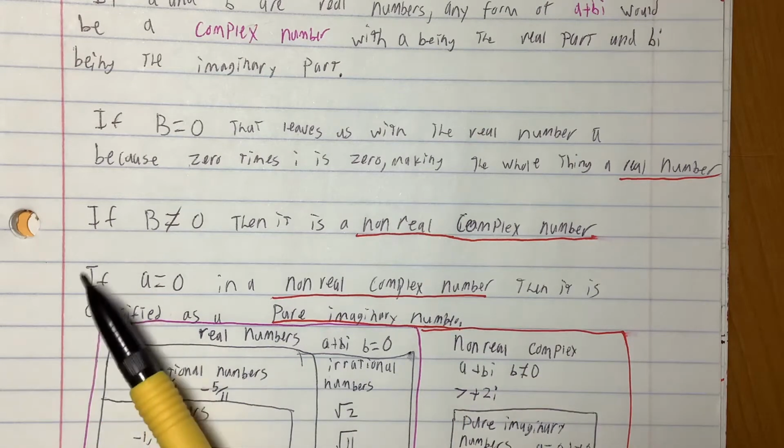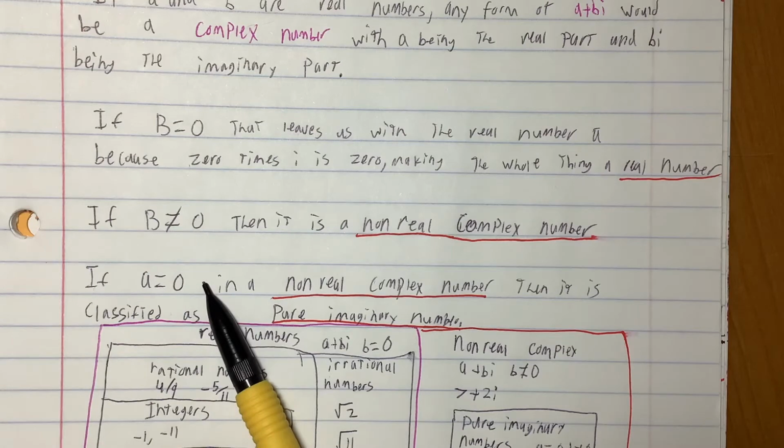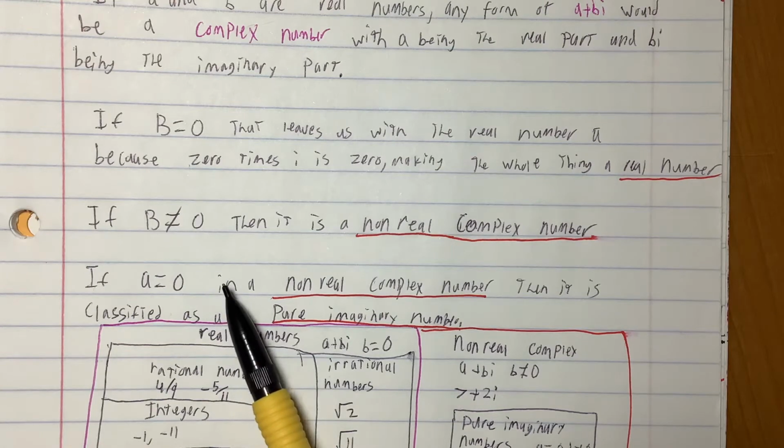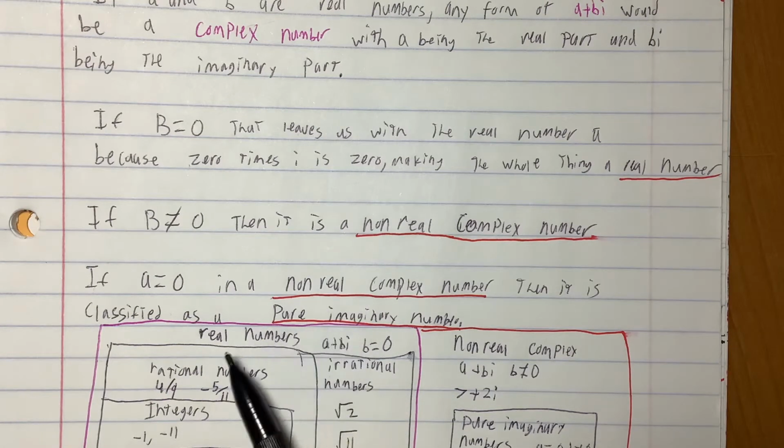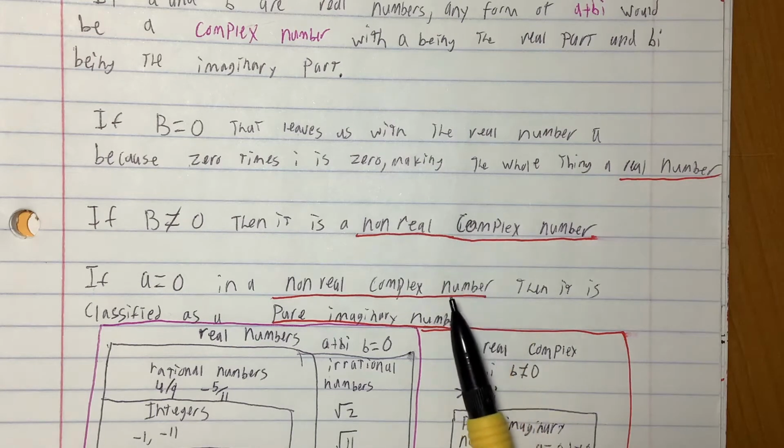Okay. But if a equals 0, leaving us with just bi, we will have a pure imaginary number. Because if we get rid of the real part in a complex number, then all we're left with is the imaginary part. So it'll be a pure imaginary number. Okay, we just talked about non-real complex numbers, real numbers, and pure imaginary numbers.